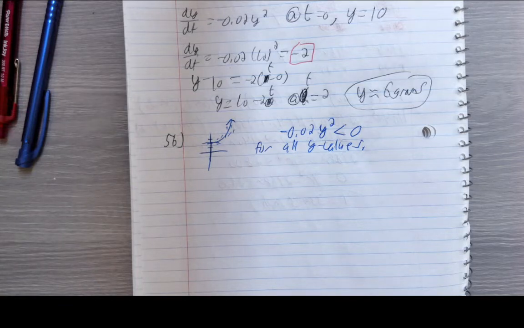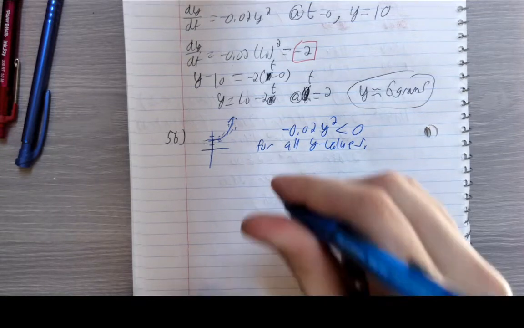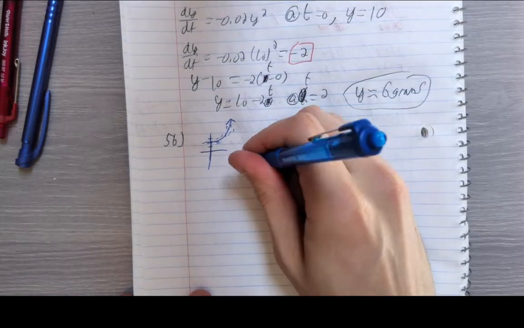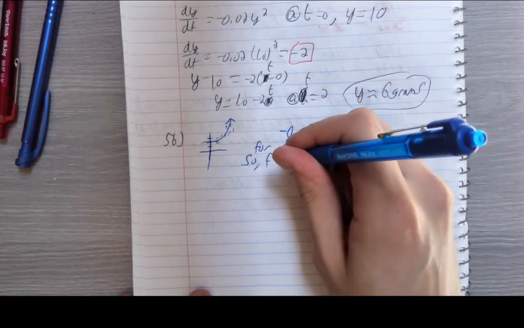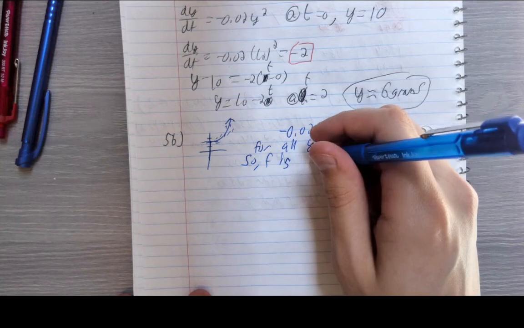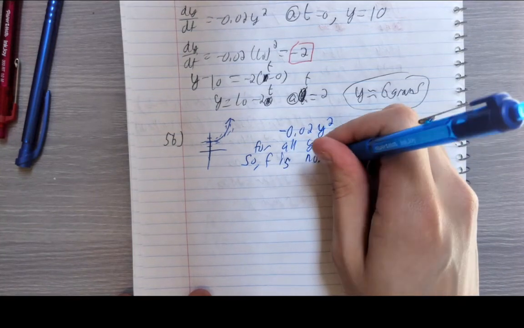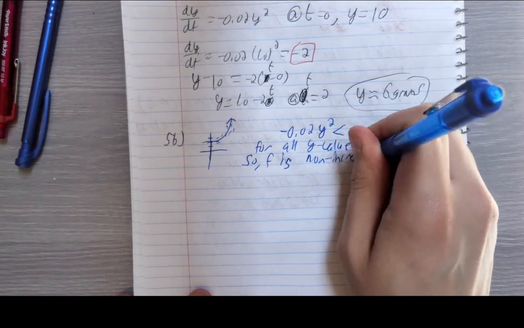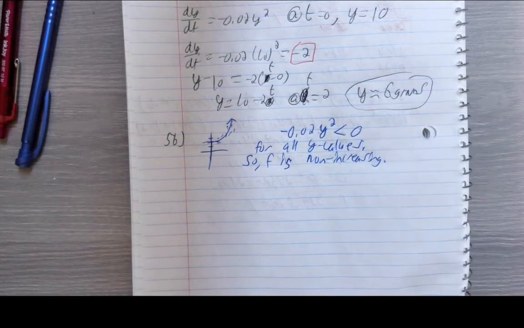So if that's the case, what is that actually saying in the context of the problem? That's saying that my original function should have a decreasing or a negative slope all the time. In other words, f is non-increasing. It's never increasing. The graph of f will always be decreasing.